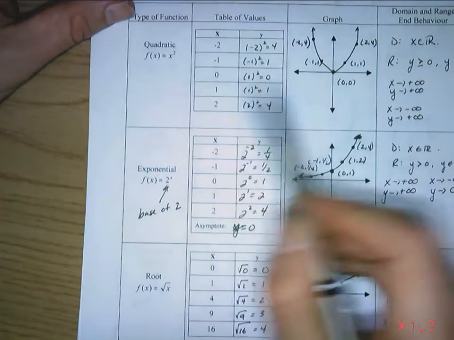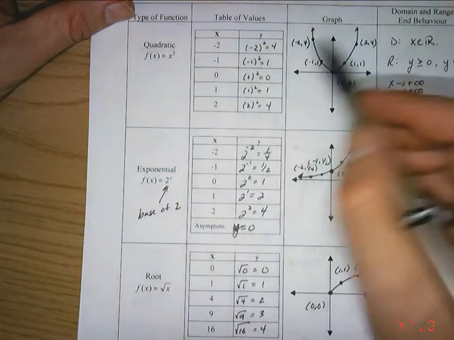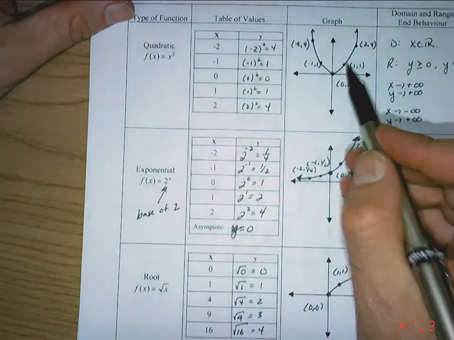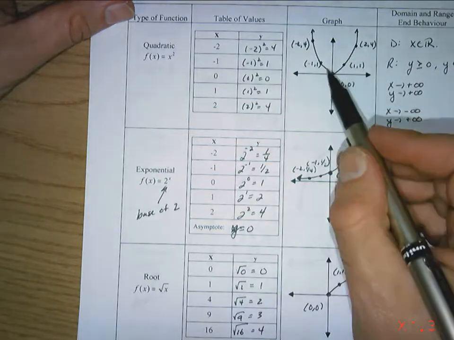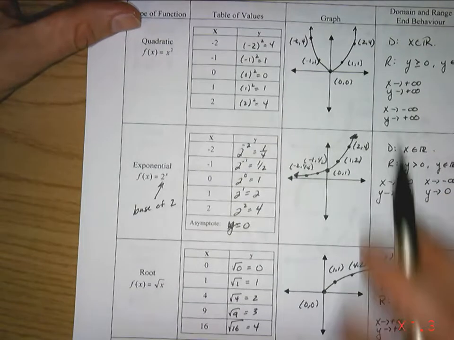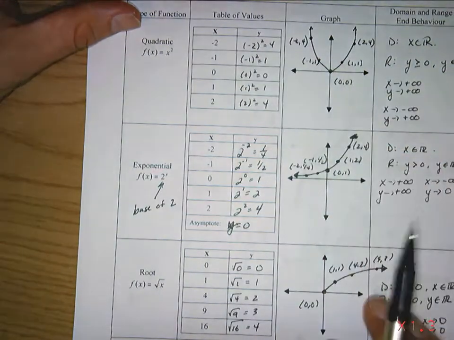So this is the base quadratic, and you need to know the base quadratic has this equation and has this graph. So it's (0, 0), (1, 1), (2, 4), (-1, 1), (-2, 4). We need to know that inside out. We can't be doing this to get it. We have to know it.